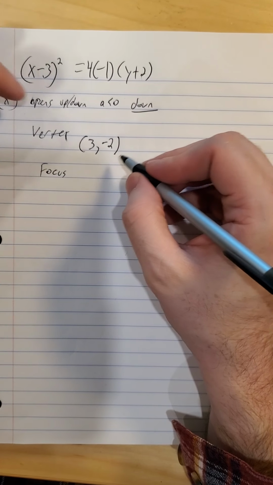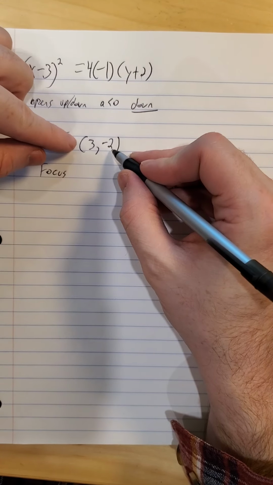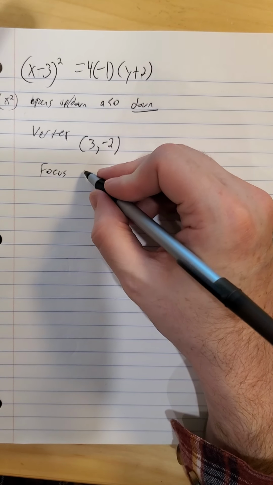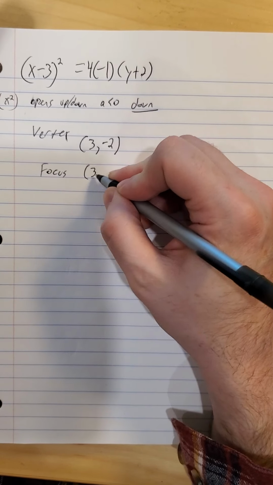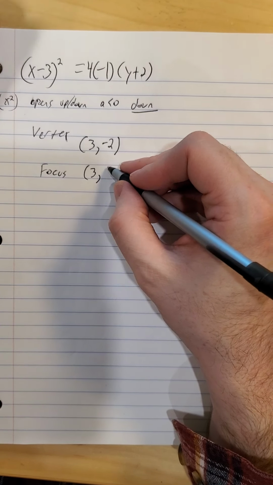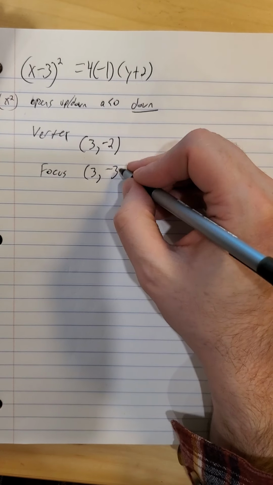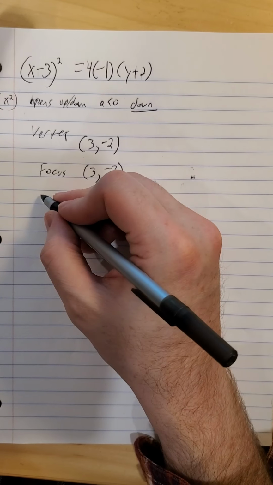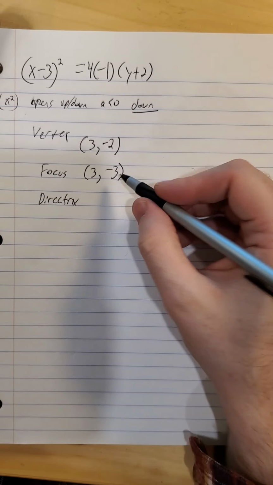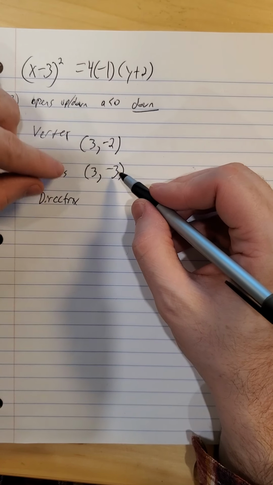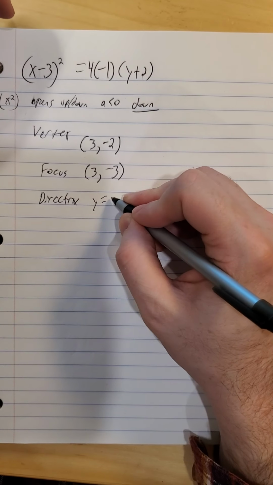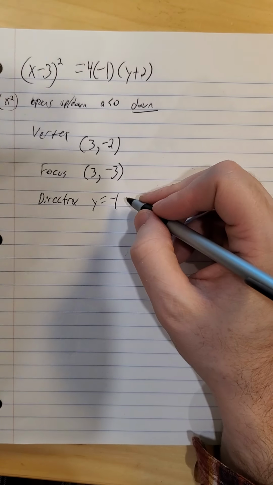So our focus, remember we're opening down, so we'll move down 1 unit from the vertex. That means the x stays the same, the y moves down 1. So (3, -3) is where our focus is. Directrix, we would move 1 the other direction, so 1 unit up from the vertex is at y equals -1.